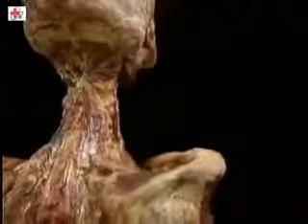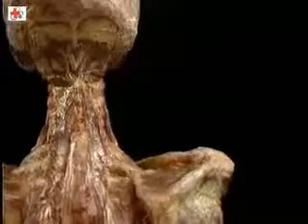atlas. Now we'll add the clavicles and the scapulae to the picture and go round to the back again to look at 3 large muscles that shape the back of the neck: semispinalis, splenius, and trapezius. We'll add semispinalis to the picture first.